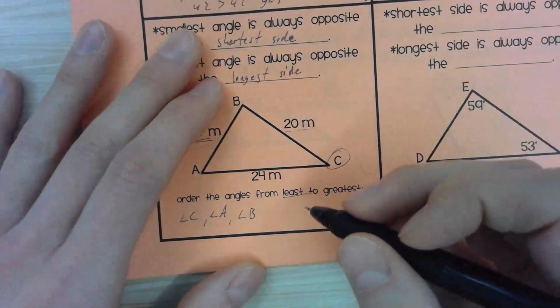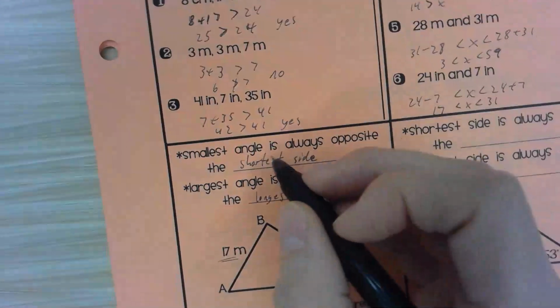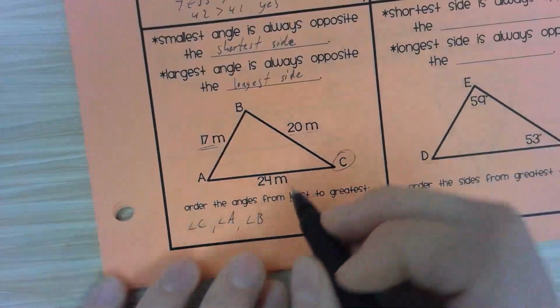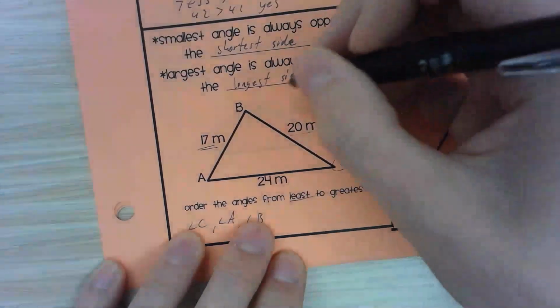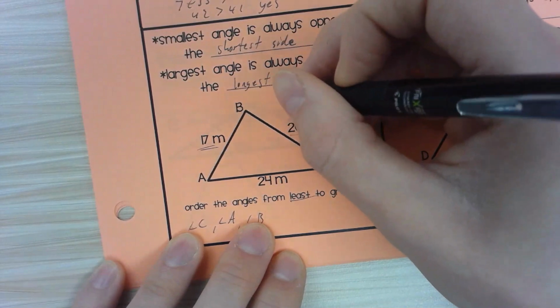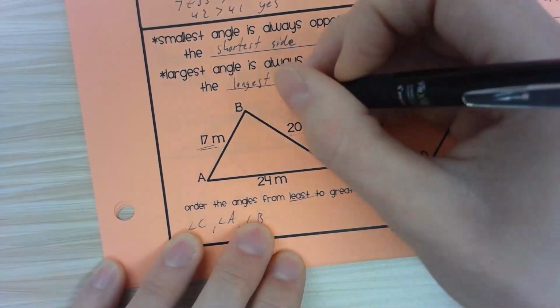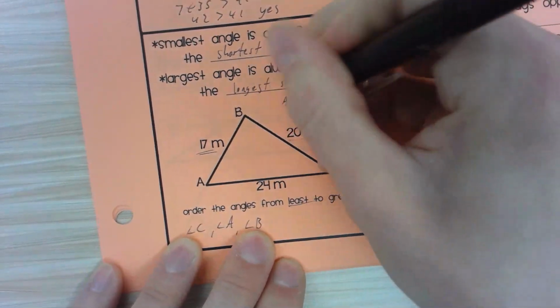So another way to express this shortest side, longest side business is to say, if we have AB, or let's go from least to greatest.